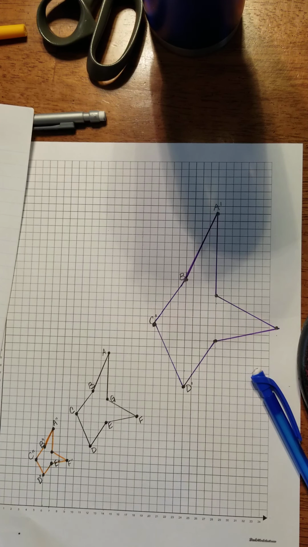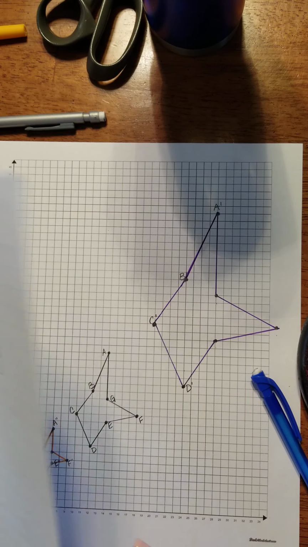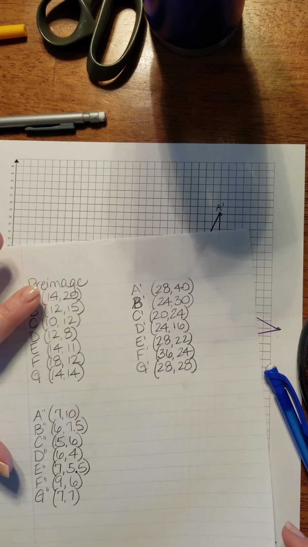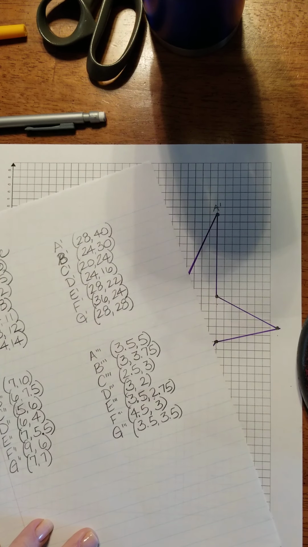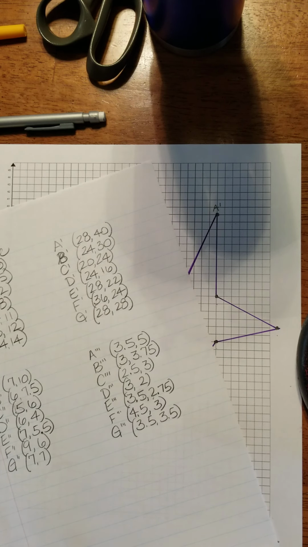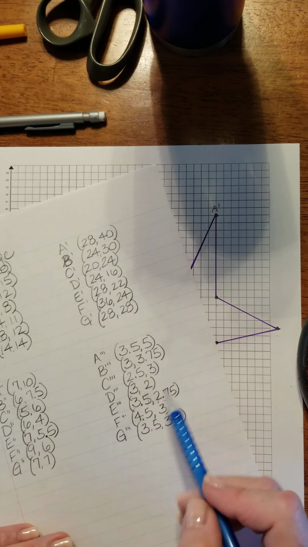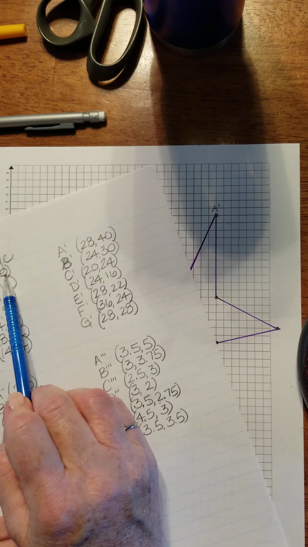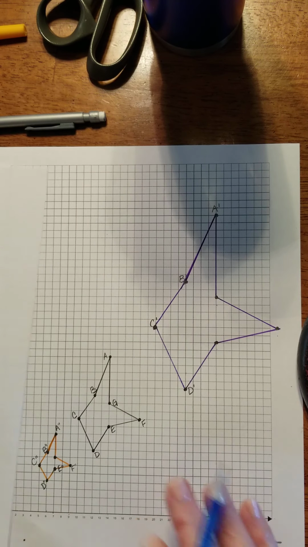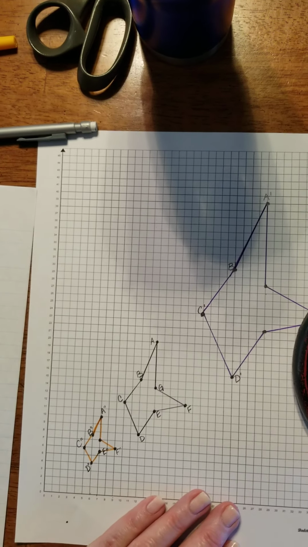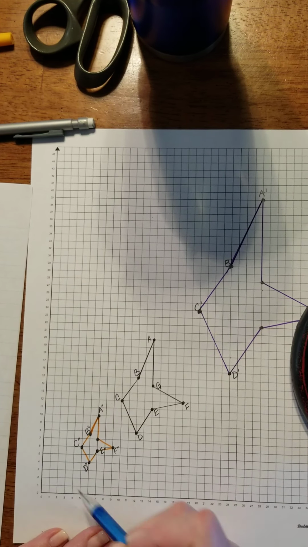Now, we will do it one more time, but this time we're going to multiply by a scale factor of 1/4. So we're going to go back to our original coordinates and take 1/4 of each of these numbers and create another set of values. Okay, again, I have created ordered pairs by multiplying each of these by 1/4. So let's go ahead and plot those and see what happens. I'm going to scoot the paper over a little bit, make sure you can see.